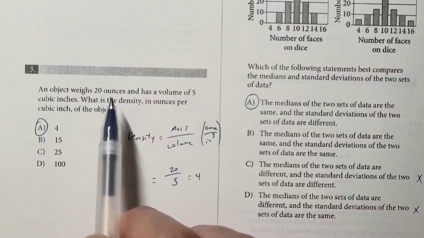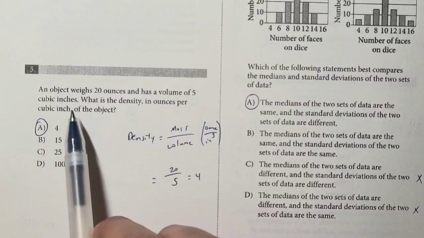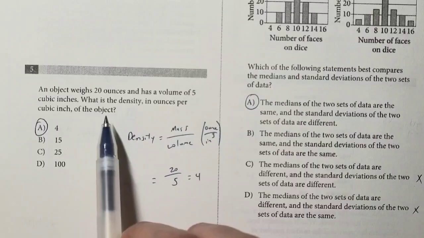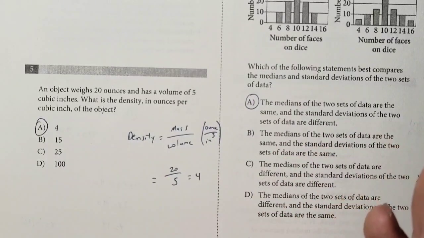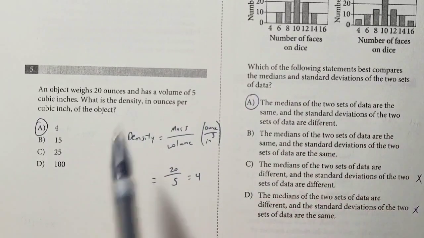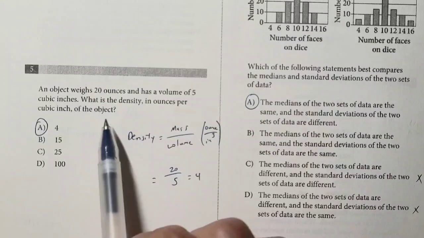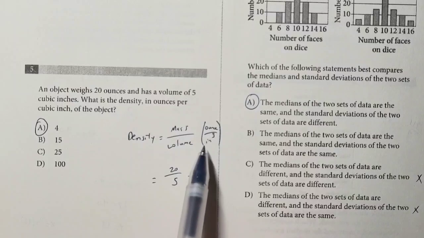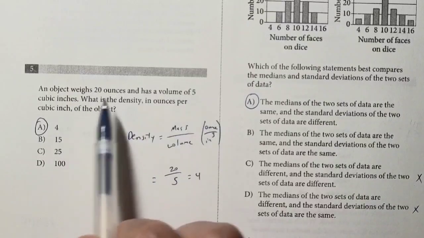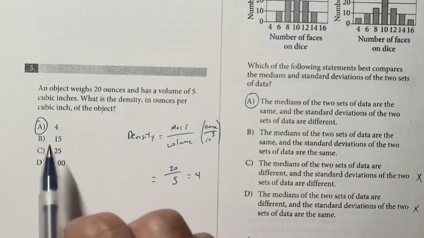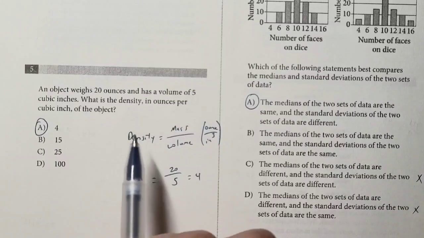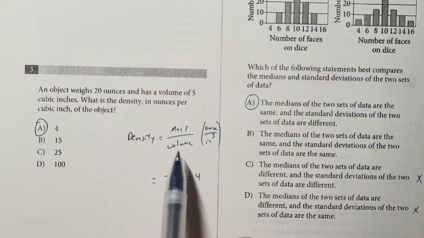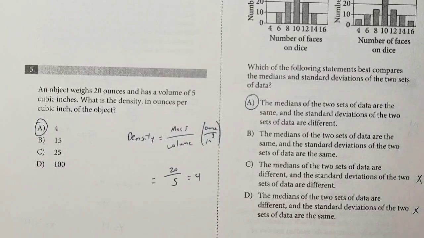All right. Object weighs 20 ounces and has volume of 5 cubic inches. What's the density in ounces per cubic inch of the object? Okay. If for some reason you have not learned what density is, even though by this point you probably should have, look at the units. Density is ounces per cubic inch. Ounces, cubic inch. Divide the 2. That's 4. You can think of it like that. If you know the density is mass over volume, mass is in ounces, volume is in cubic inches, divide the 2, 4. Okay?